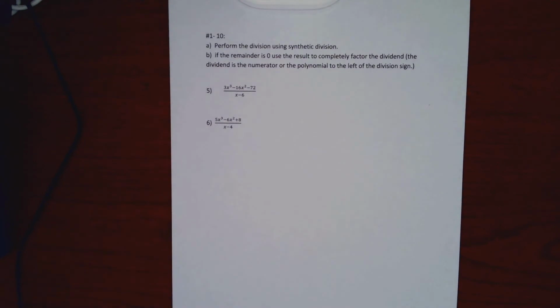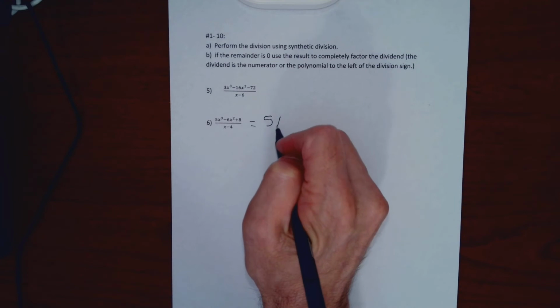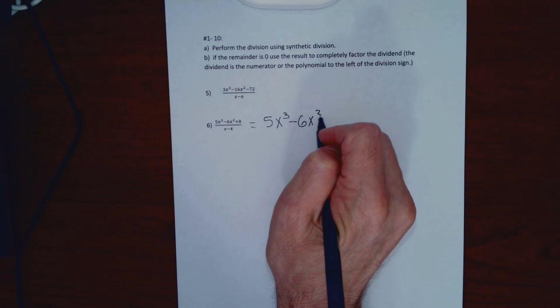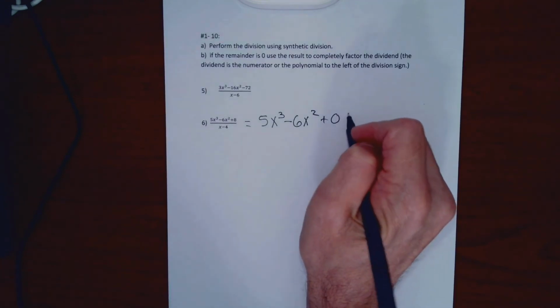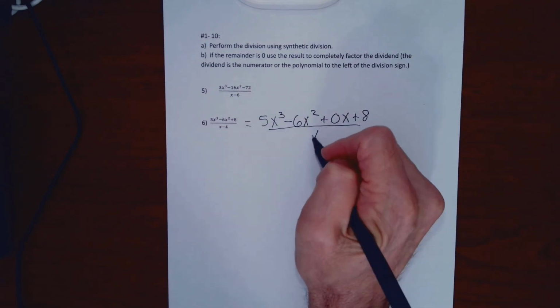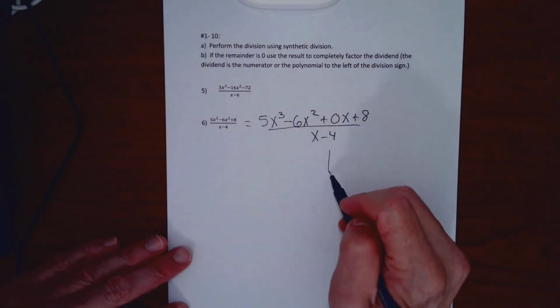There's a trick in some of these problems, and problem 6 has the trick. In order for synthetic division to work, you have to have a placeholder for every power of x, starting with the initial power down to the constant term. And in problem 6, the numerator was missing an x to the first power term. If I jumped in and did my synthetic division without reimagining the problem with a 0x, I'd probably get the wrong answer. So now it's set up for synthetic division.